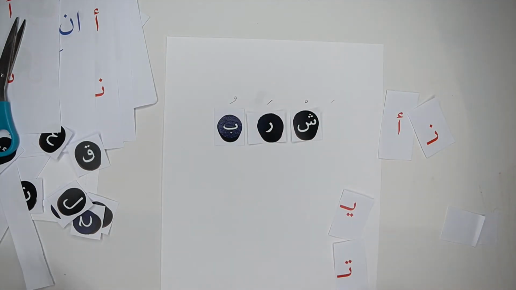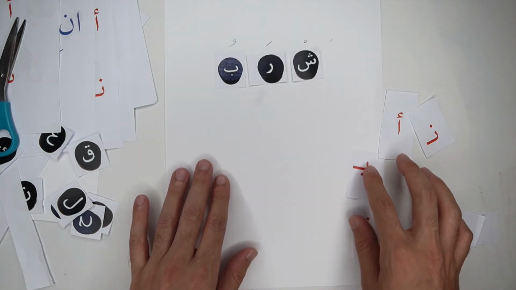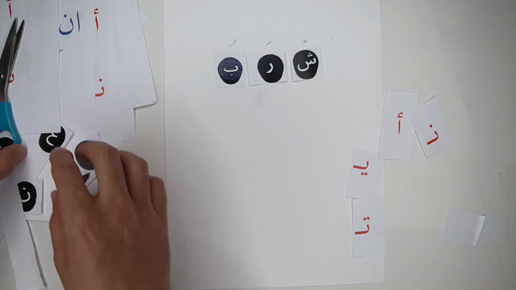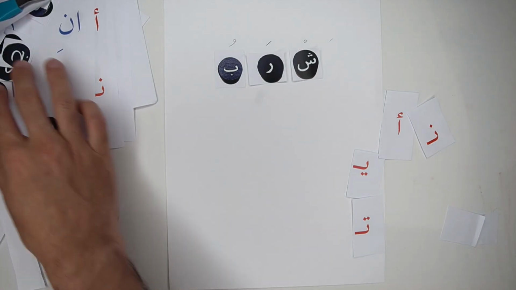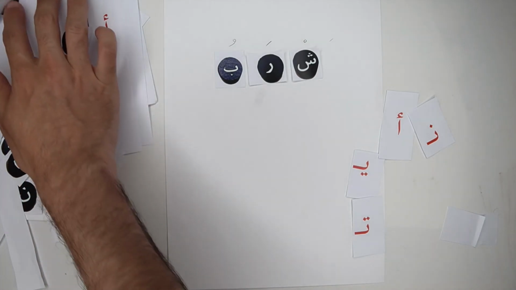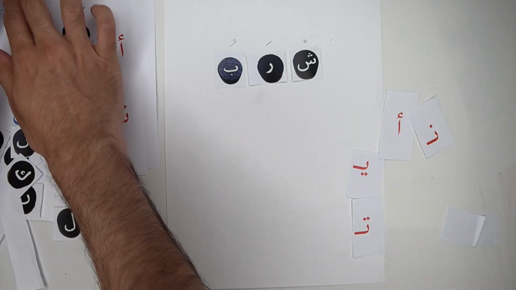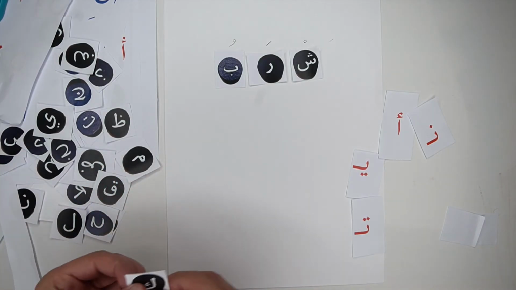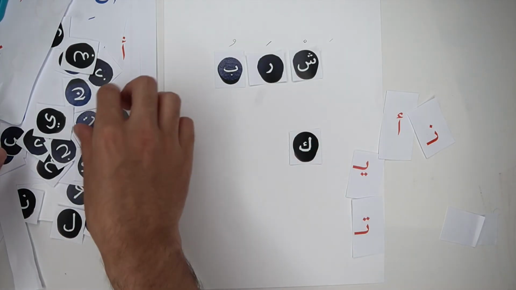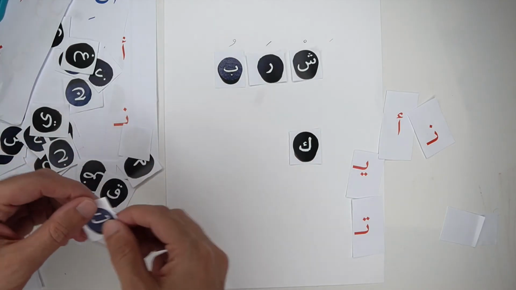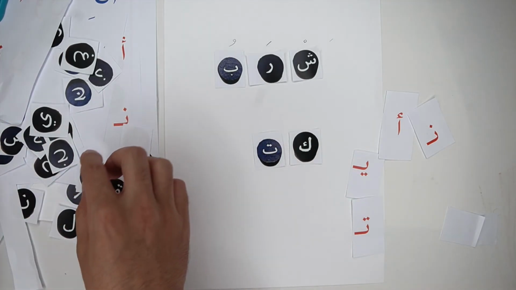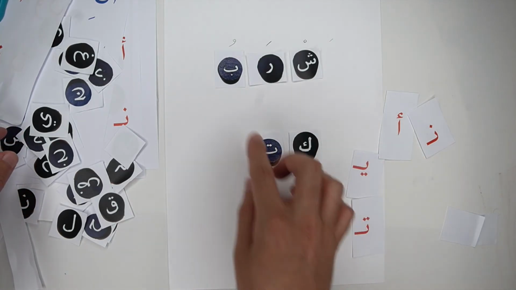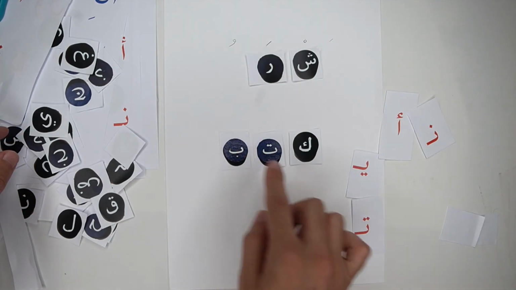Now you can use this with any verb. Let's make another verb then. Let's say, should we say write? Okay. If you guys know the verb for write, let me know. So ka, okay, and we've got ta, and we've got ba. We've used the ba, haven't we? Okay, so let's use the ba over there.